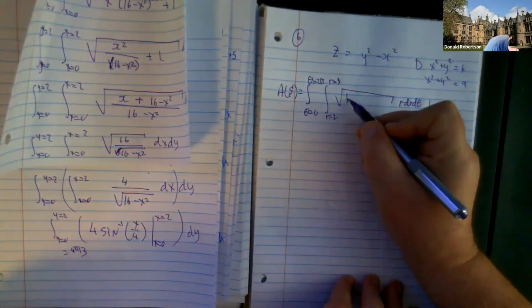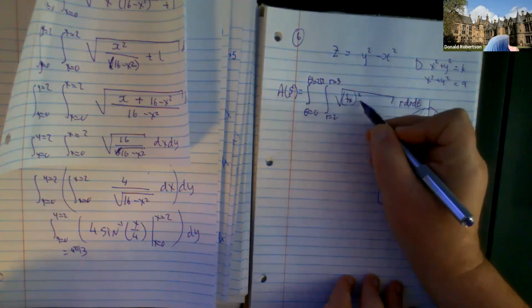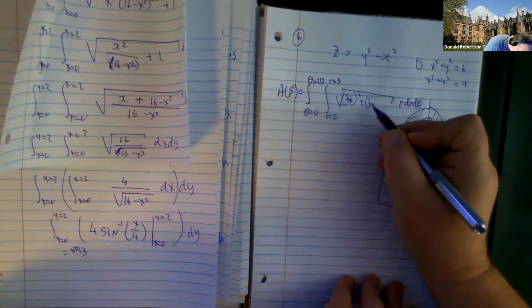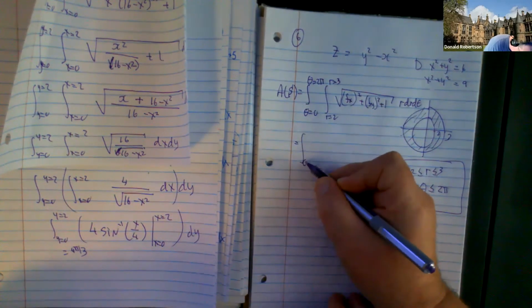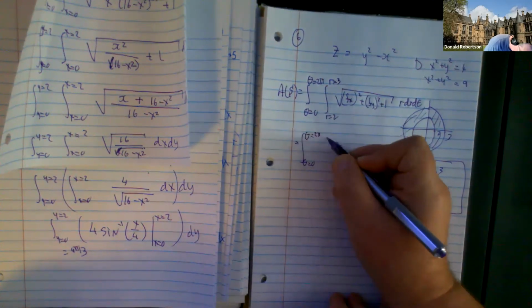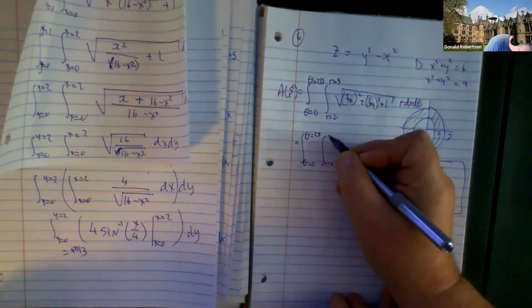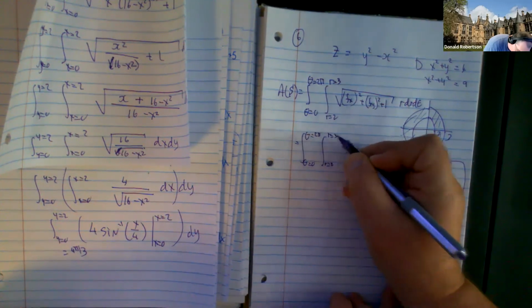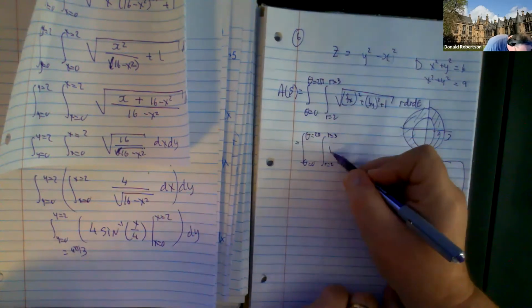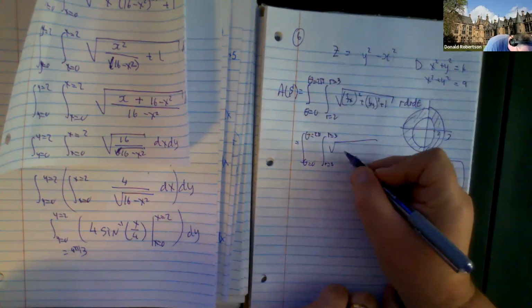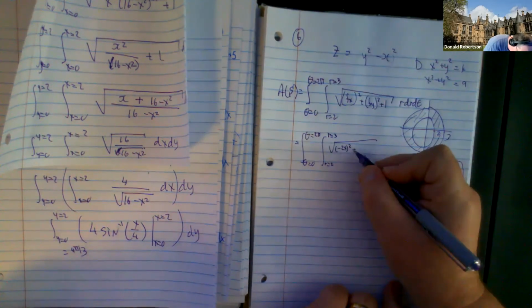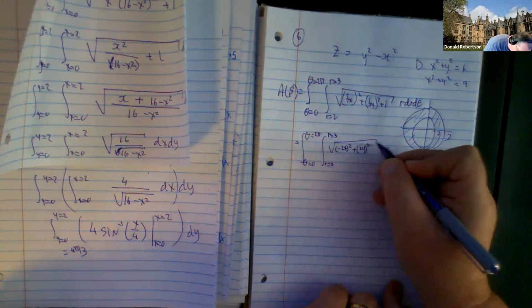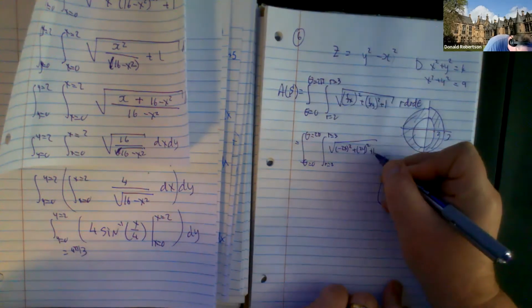And it's going to be the partial derivative with respect to x squared plus the partial derivative with respect to y squared plus 1. If you differentiate this with respect to x, you get negative 2x and then you square it. You do it with y, you get 2y and then you square it and then you add 1.